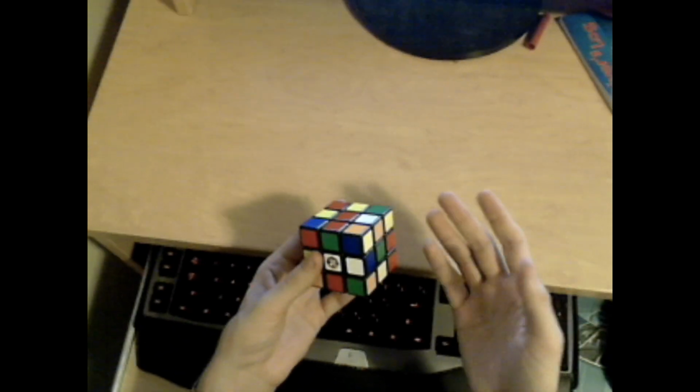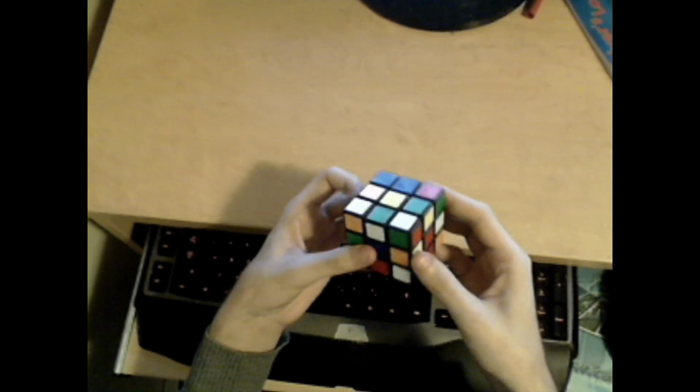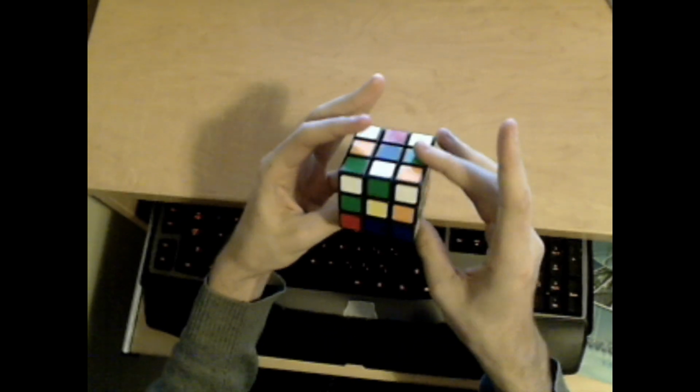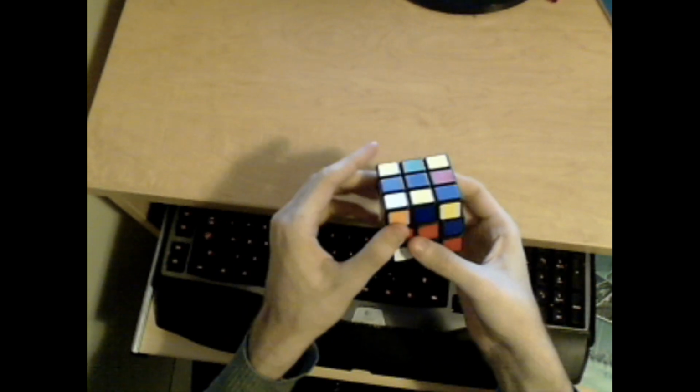Now obviously the technique is very trivial, but that does not necessarily mean that it's much slower. So here I'll try to solve a random cross for you using this technique, and let's just see how quickly I can do it. So here we go. Green, orange, red, and blue.